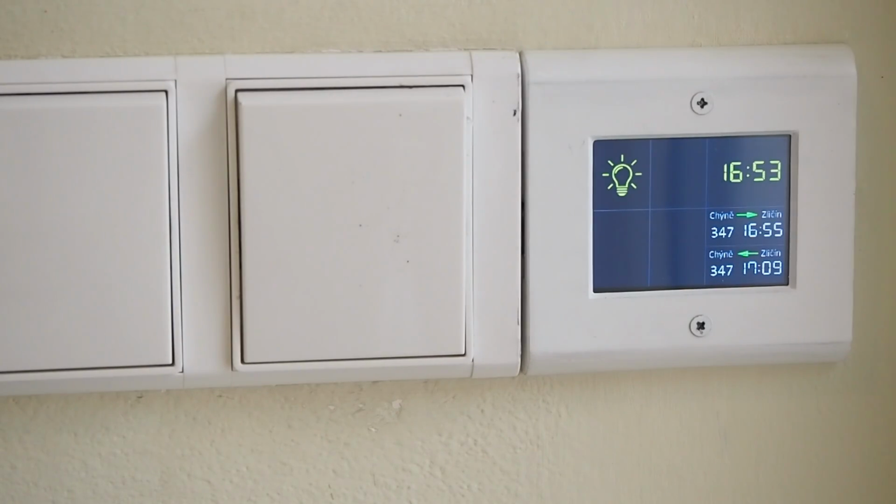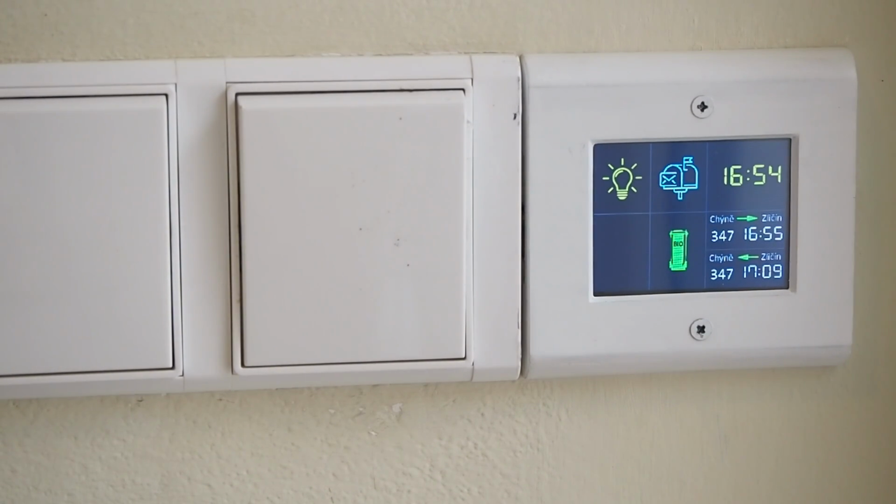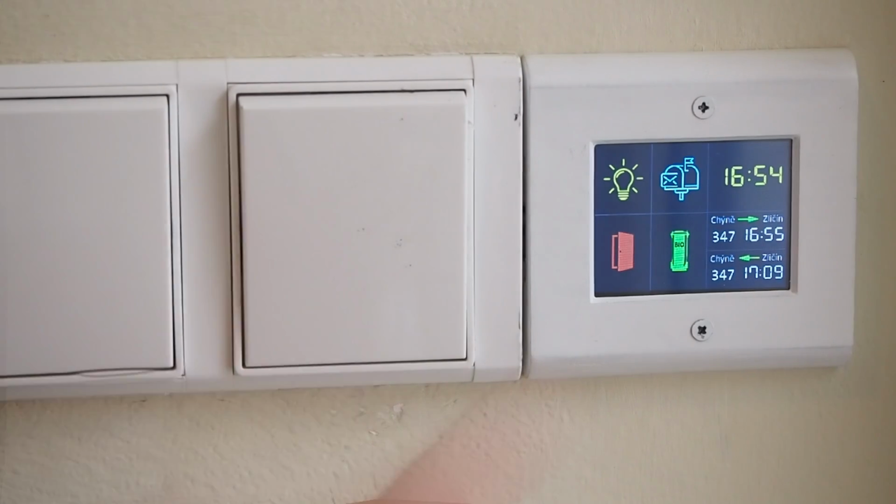I always wanted to have something where I can check the status of the house before I leave. Are all the lights off, and if they are not, can I just push the display and turn them off? Are all the windows closed? And before I leave, shall I perhaps take the trash out because it's the collection day today? And how much time do I have before the bus is going to leave?